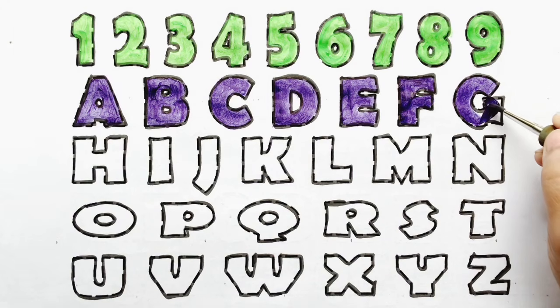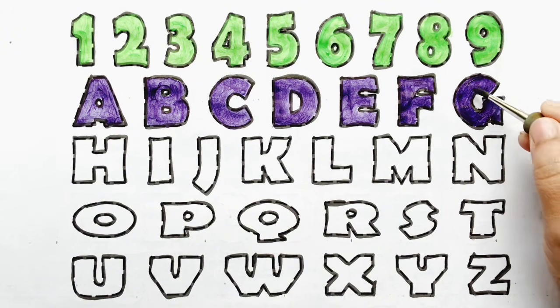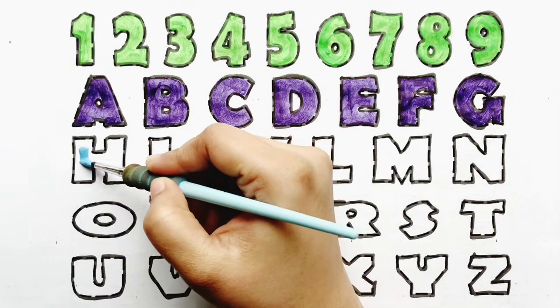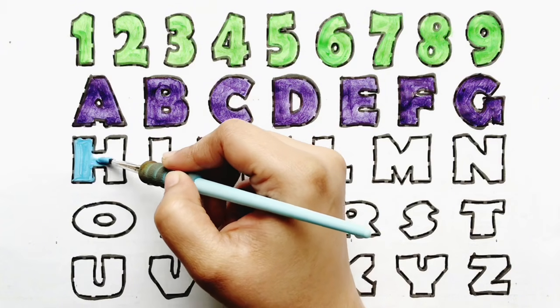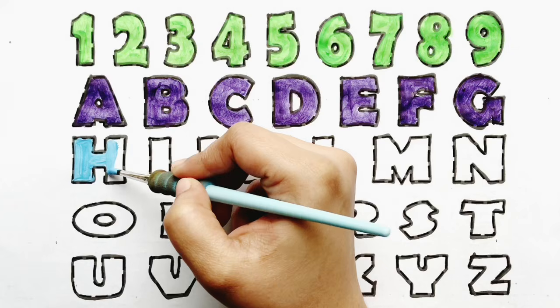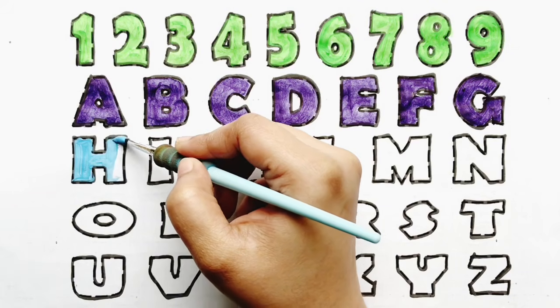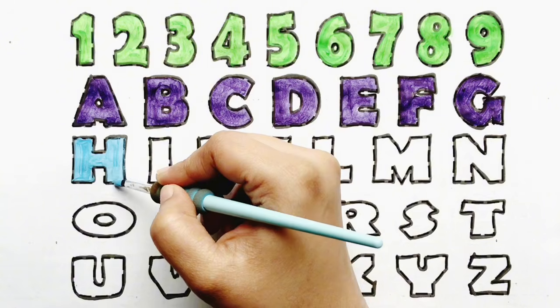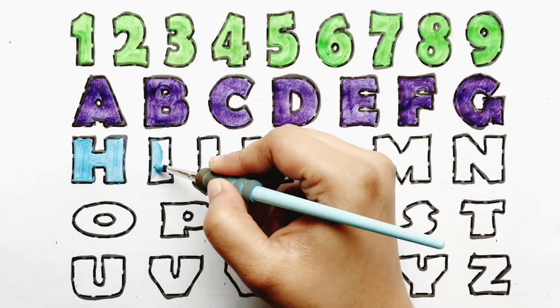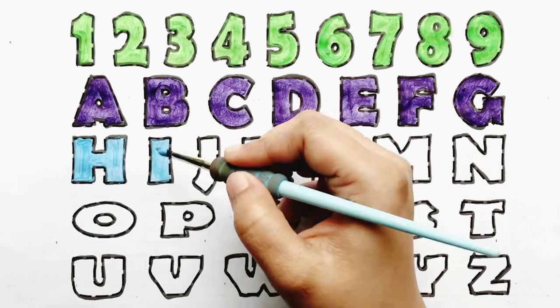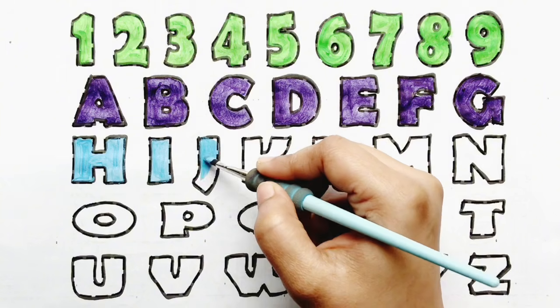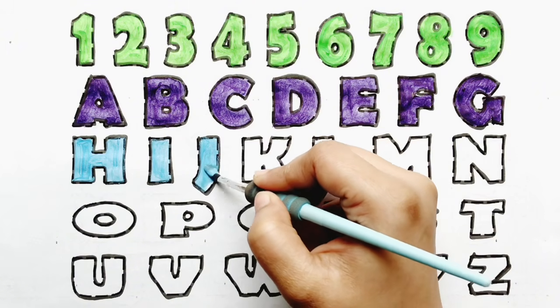1, 2, 3, let's go. A, B, C, count the rhythm. And 1, 2, 3, we're singing all together. A, B, C, count the rhythm. And 1, 2, 3, light blue color. H for hen. A, B, C, count the rhythm. And 1, 2, 3, we're singing all together. I for eagle. A, B, C, count the rhythm. And 1, 2, 3, we're singing all together. J for jelly. Yeah, let's see a list of words that start with the letter A.